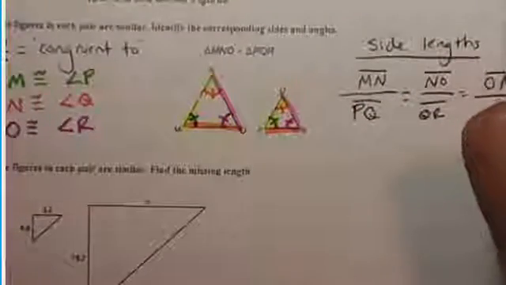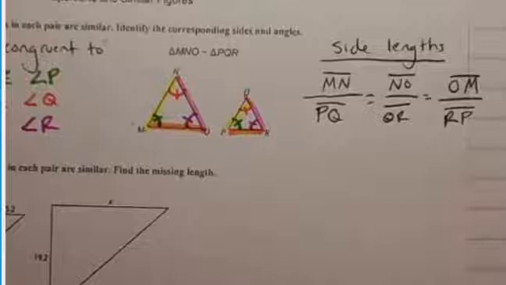It's similar to line segment RP. So that's just identifying similar side lengths and angles that are congruent to each other.